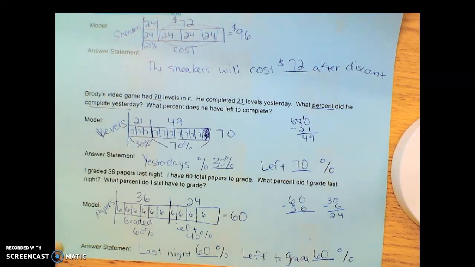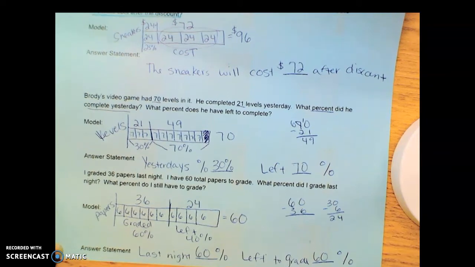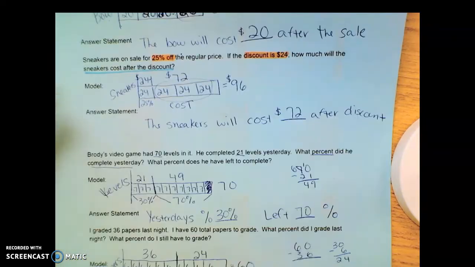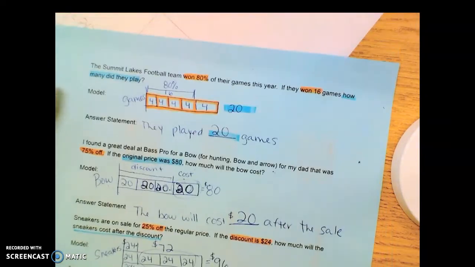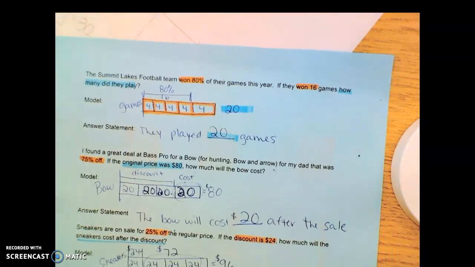So if you got those correct, you are ready to go. I'll see you tomorrow for the test. If you did not get those correct, or you want me to show you how I did them, stick with me and I will show you what my thinking was.